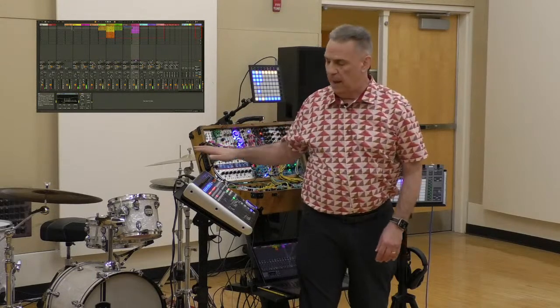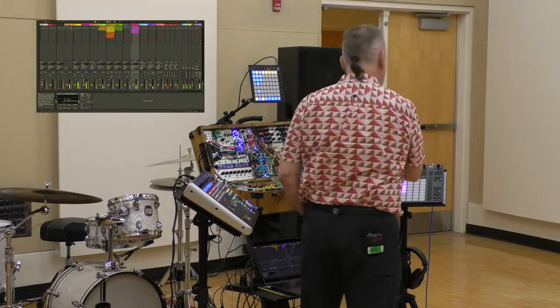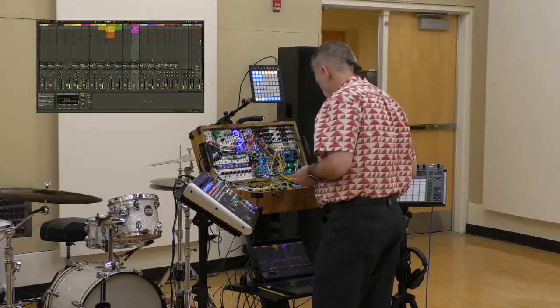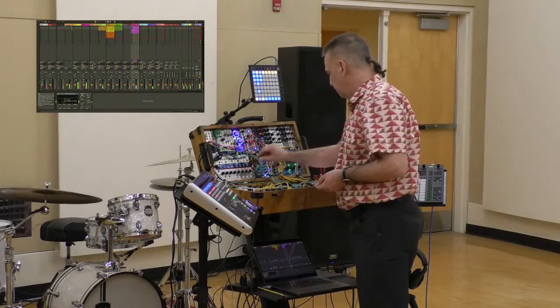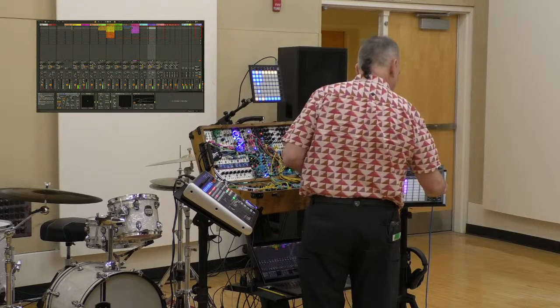Transitions of like stop a section, let it die away, introduce a new element, read my notes, what do I have to change in the next section? Unfortunately, very little this time around. Reset the octave, okay? Oh, I want to play something different on the wave station. Let's bring it up so I'm ready for it.